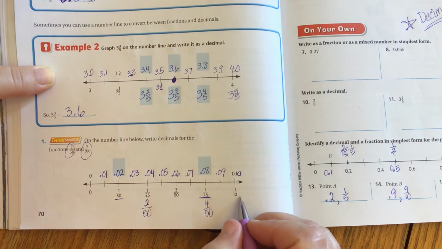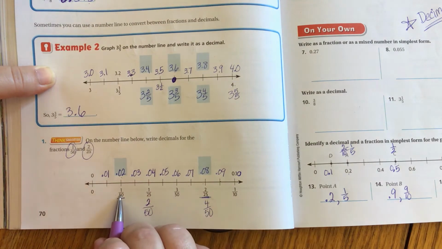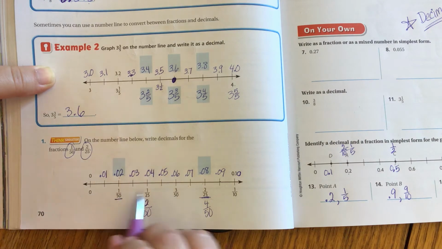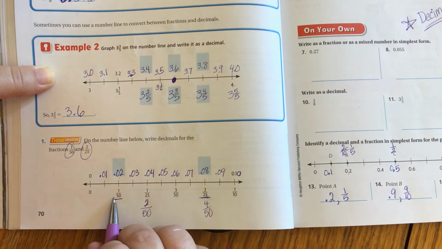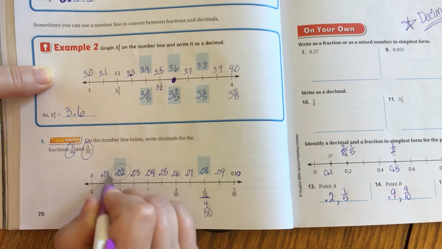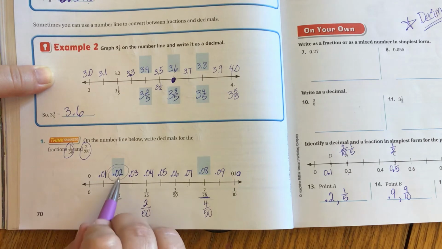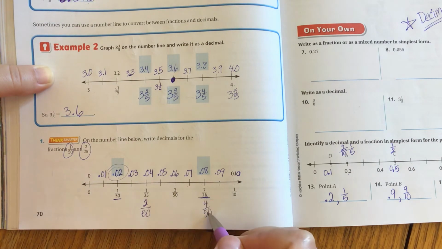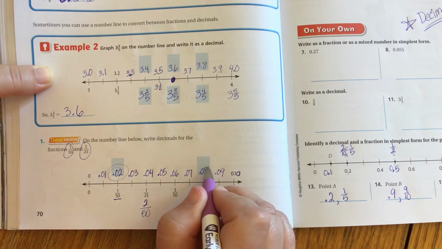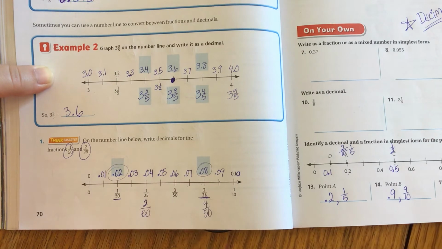and then 1/10. So 1/50th and 2/25ths, and it says write the decimal. So the decimal for 1/50th is going to be right above it, 0.02. The decimal for 2/25ths, or 4/50ths, is going to be 0.08.